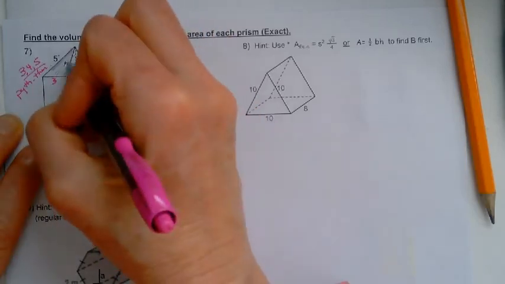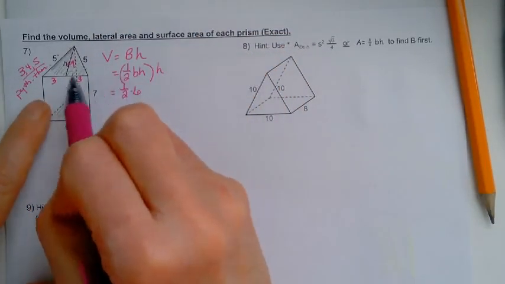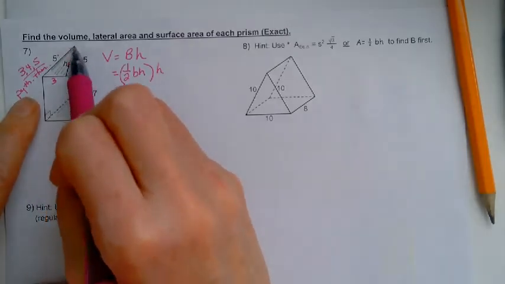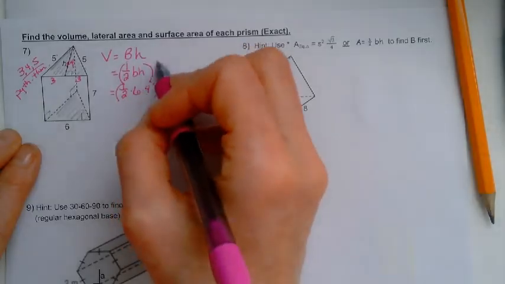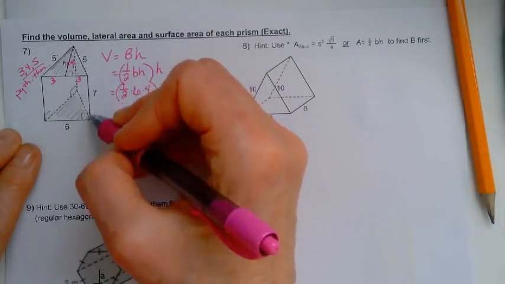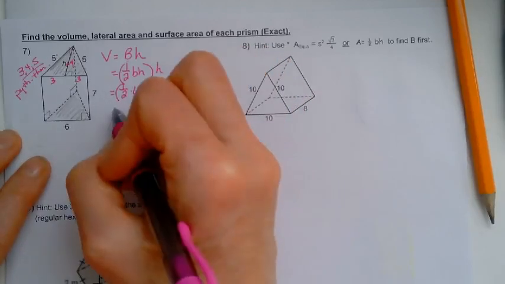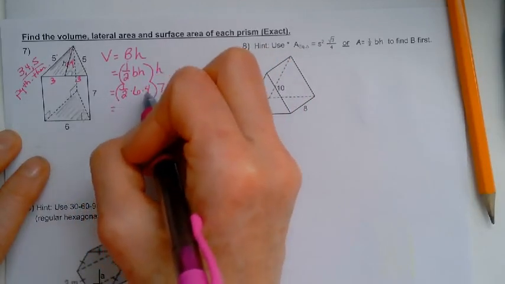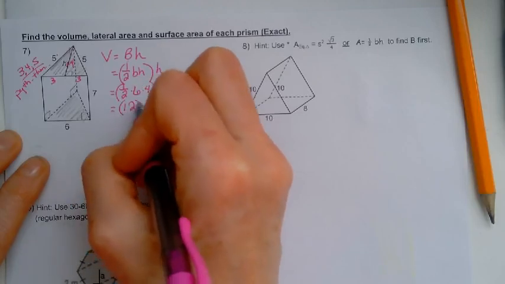So 1/2 times the base of 6 times the height of 4. That's going to be our area, and then we're going to multiply that times the height, or the distance between the two bases. That's going to give us our full volume. Okay, 1/2 of 6 is 3, times 4 is 12. That's our area, times 7, and that's going to be equal to 84.